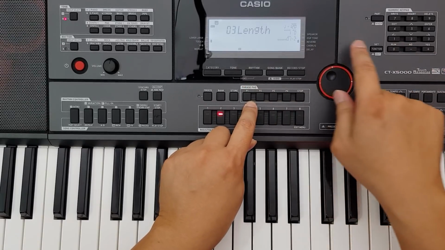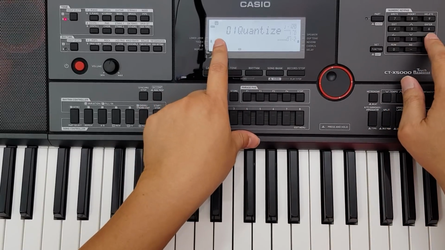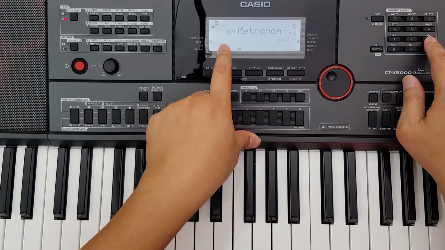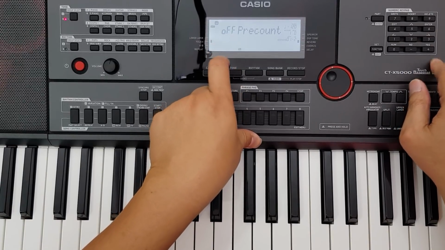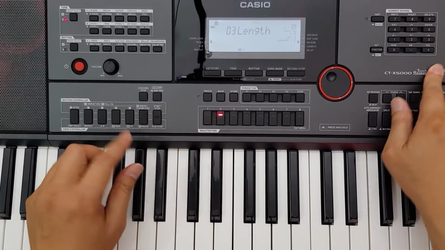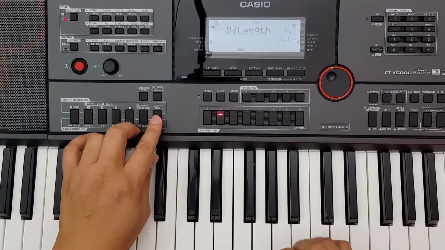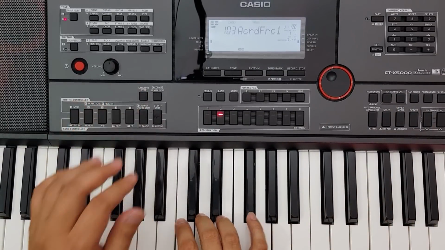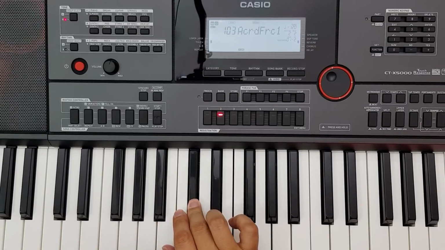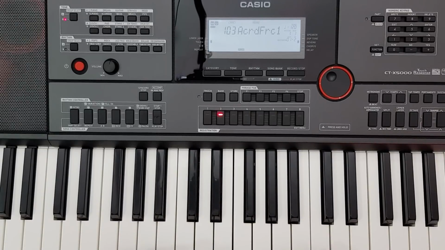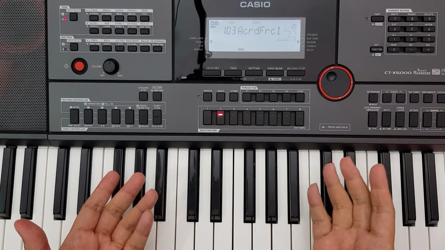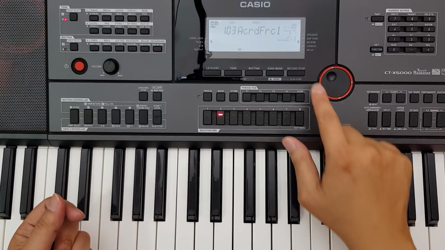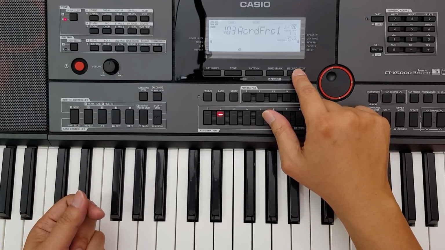Same thing, I want my length to be 3 bars. I do not need any quantization. I want my metronome to be on. I do not need any pre-count. And when I'm ready, all I need to do is press start and I can start recording. And if I'm happy with the result, all I need to do is press stop.